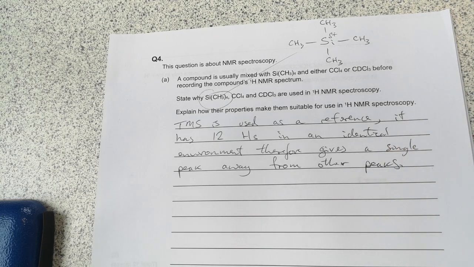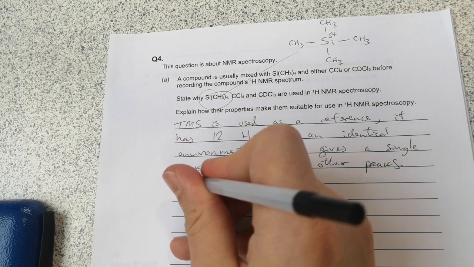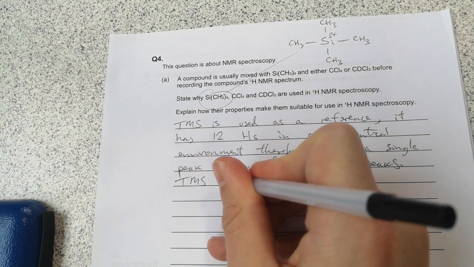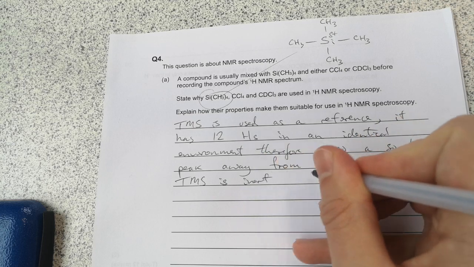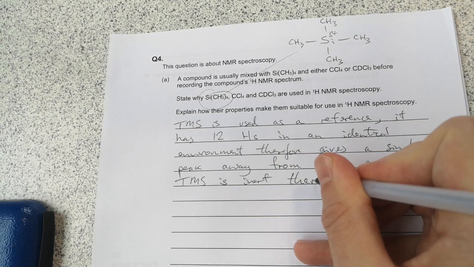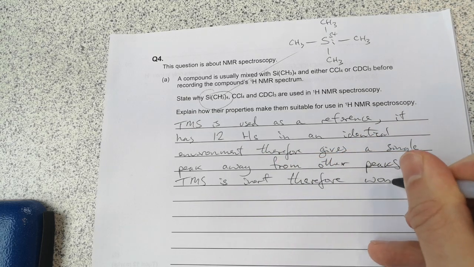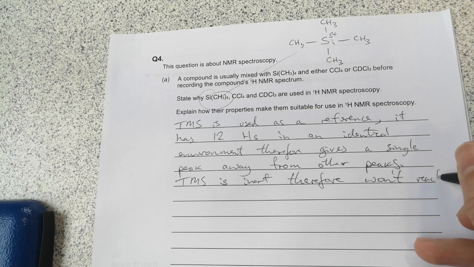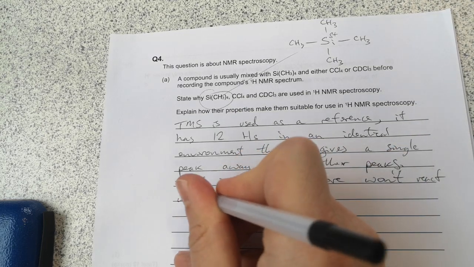Okay, so we also need to say a few other things perhaps about this. One being the idea that it's inert, so won't react with your sample, and the other being the idea that it's volatile, therefore easier to remove. So we can say that TMS is inert, therefore won't react with the sample.